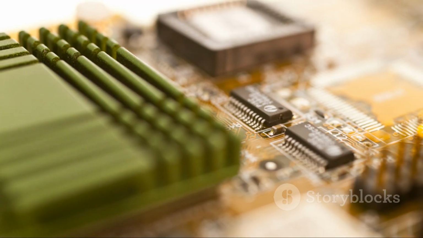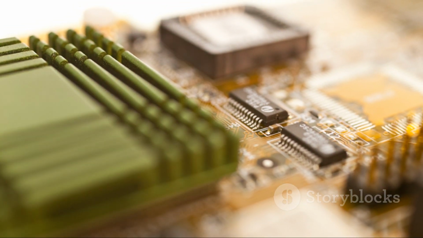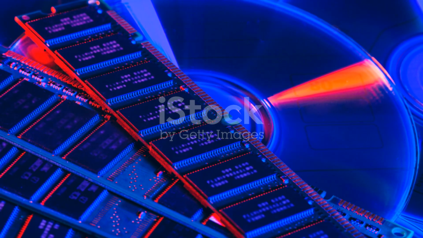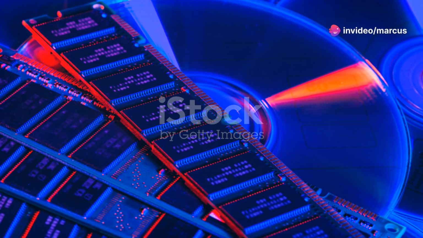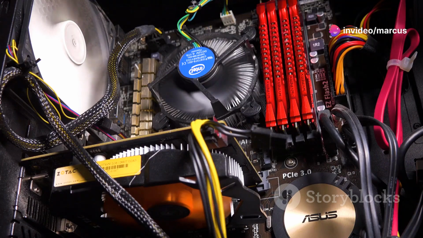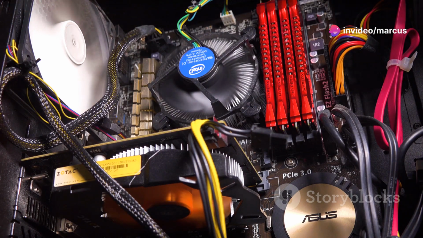Random access memory, or RAM, is like the short-term memory of your computer. It provides a space for the system to store and quickly access data that is actively being used. The more RAM you have, the more tasks your computer can handle simultaneously without slowing down.